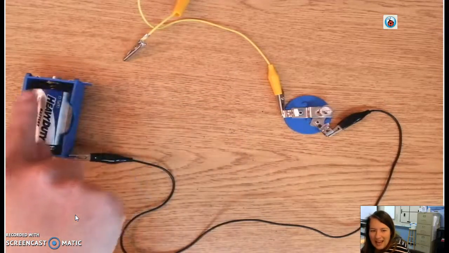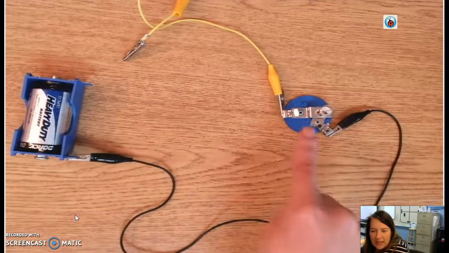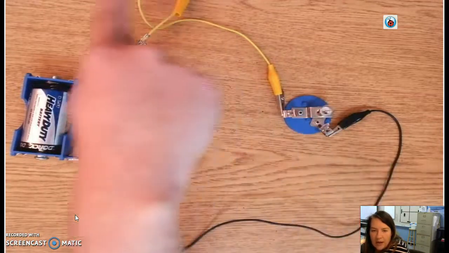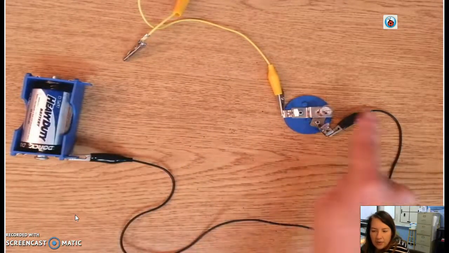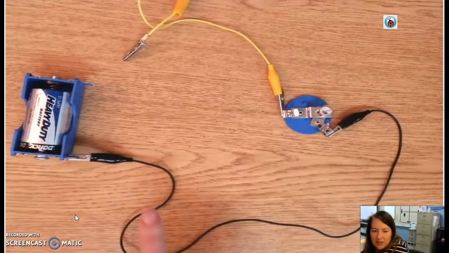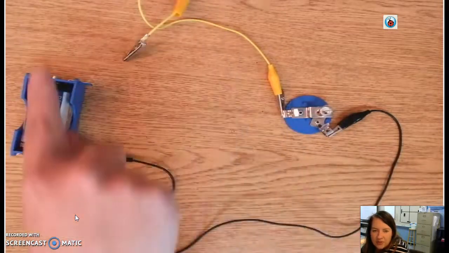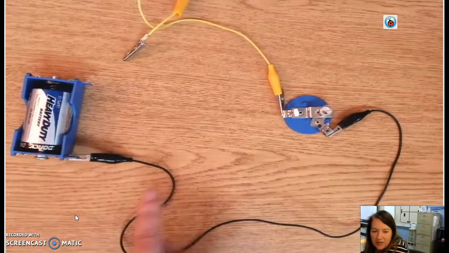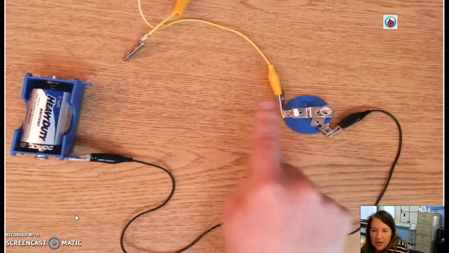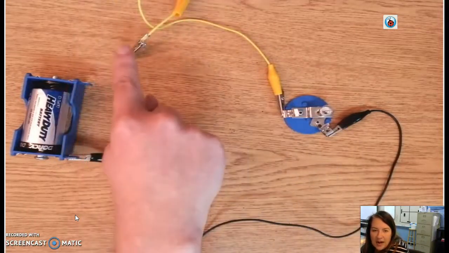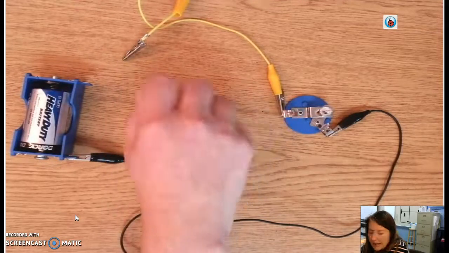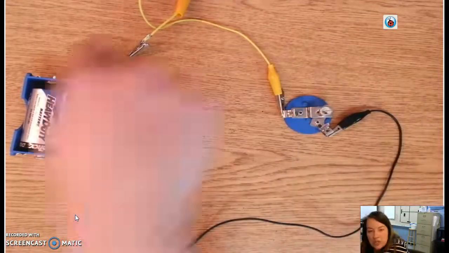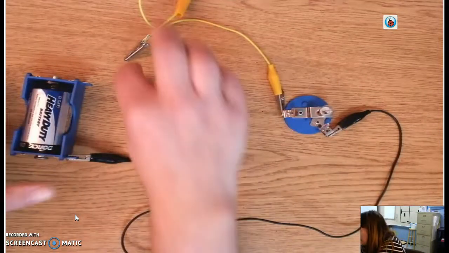And now once that happens, I should be able to have a continuous flow, and it will make my light bulb light up. Right now energy is leaving the battery, flowing all the way through the light bulb, and through the yellow wire, and now it's stopping right here, which is why it's not working yet. But once we connect this to this, it should then be a continuous path and it should work. So let's cross our fingers. Let's see if it works.